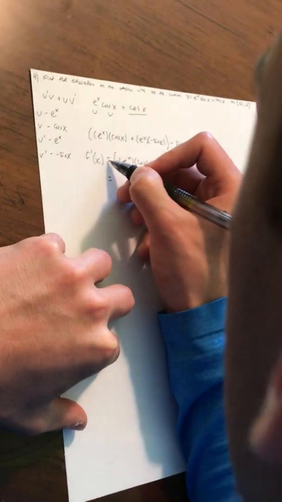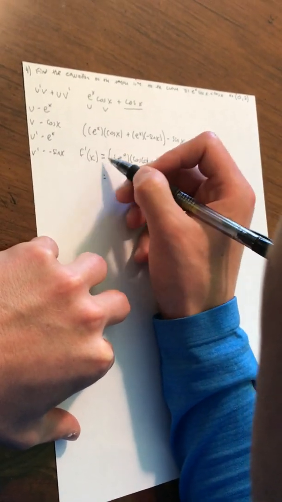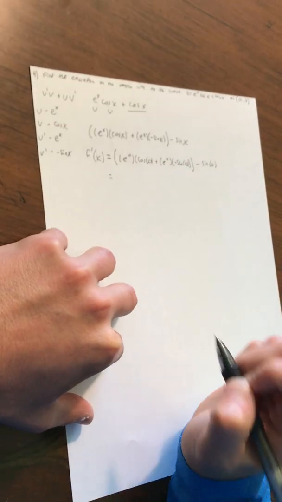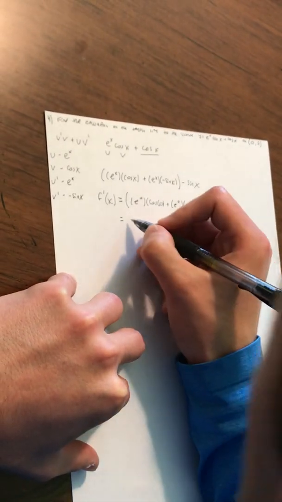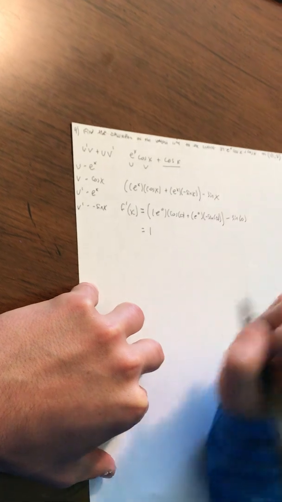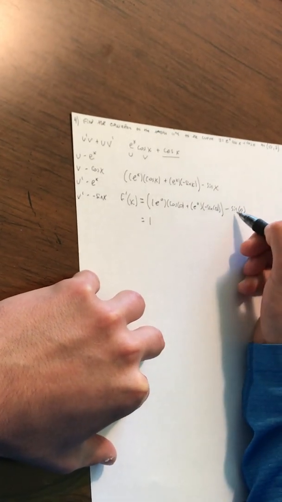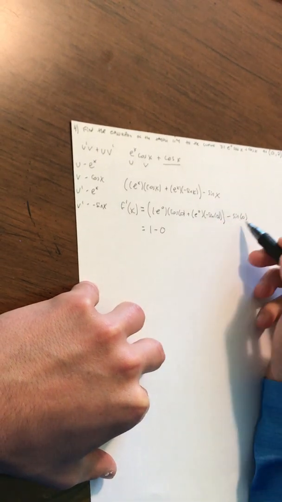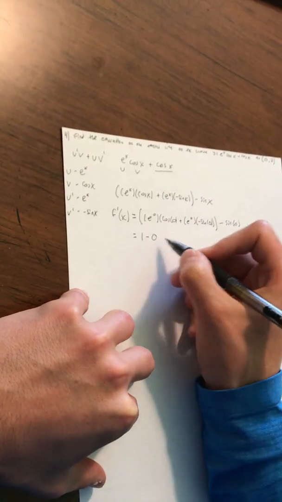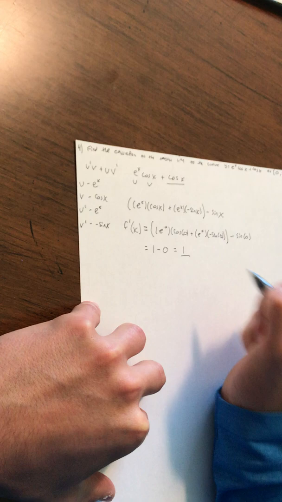When plugging this into my scientific calculator, I found that everything within these parentheses was equal to 1, and I found that negative sine times 0 will also equal 0. So 1 minus 0 happens to be 1.